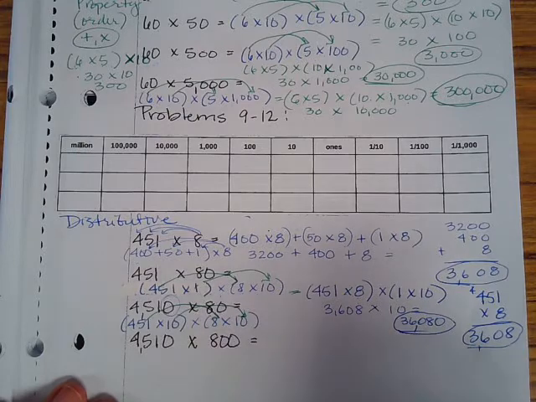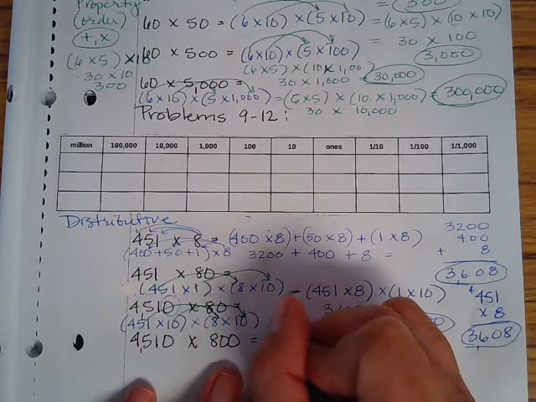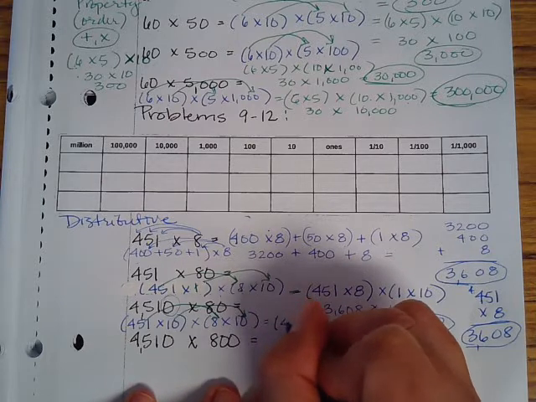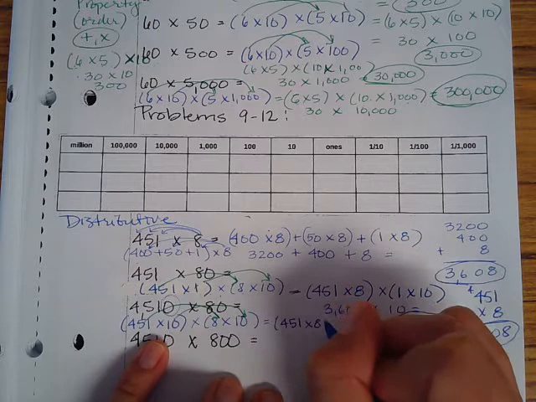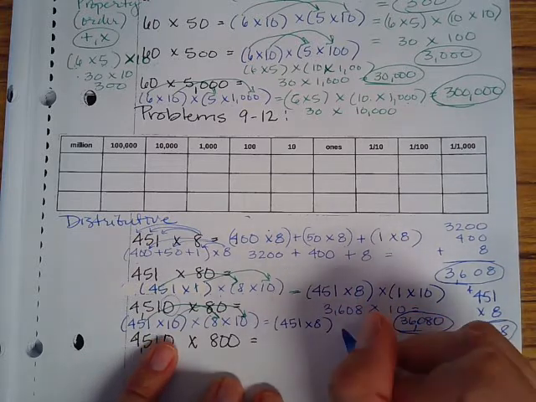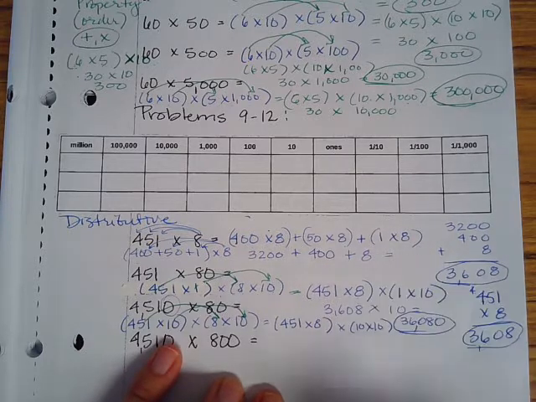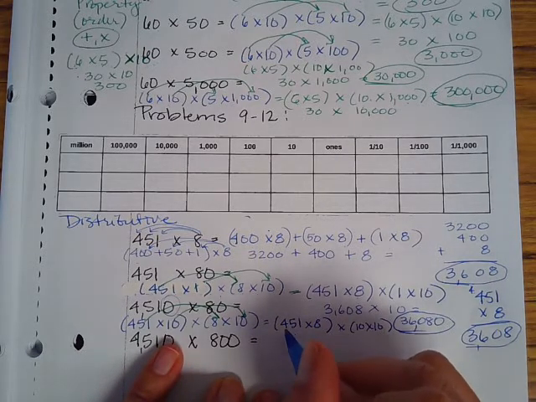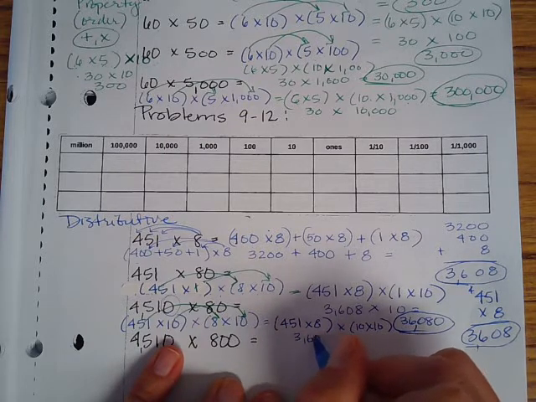And we're going to get 451 times 8 again. We already know that answer. Times 10 times 10. So we know 451 times 8, that's 3,608.